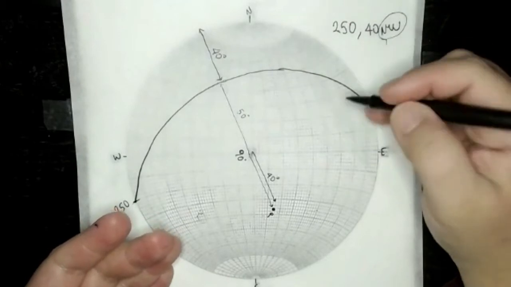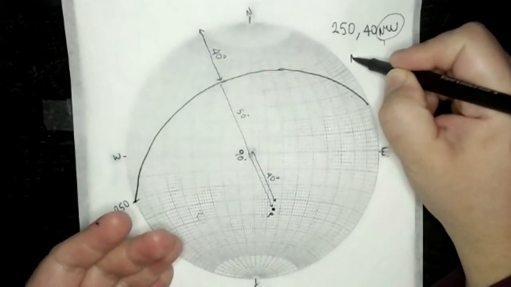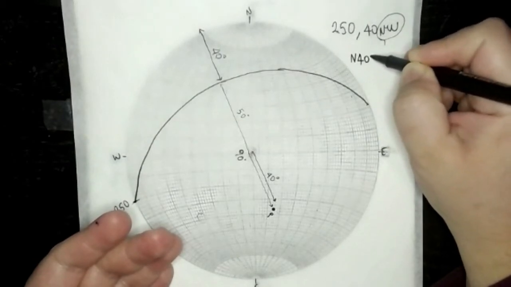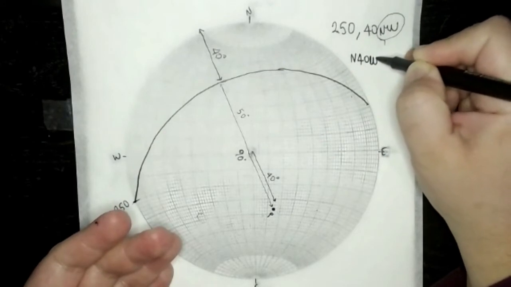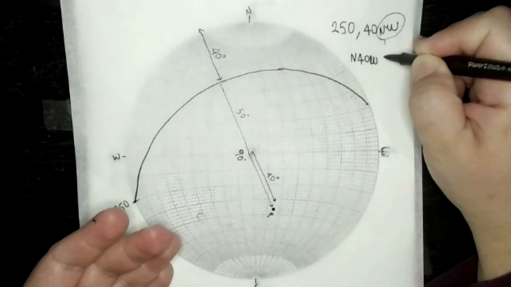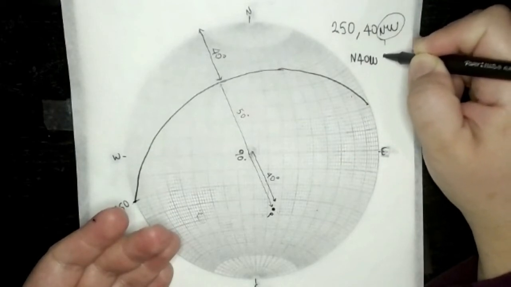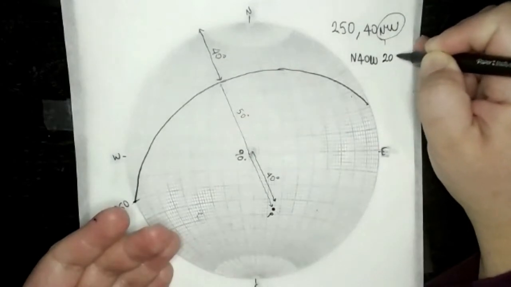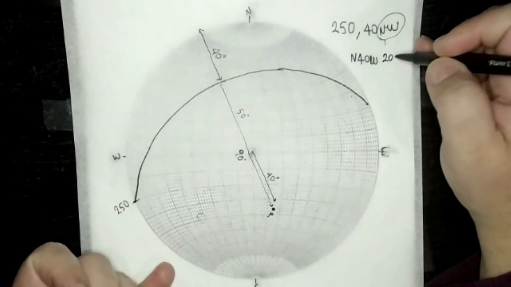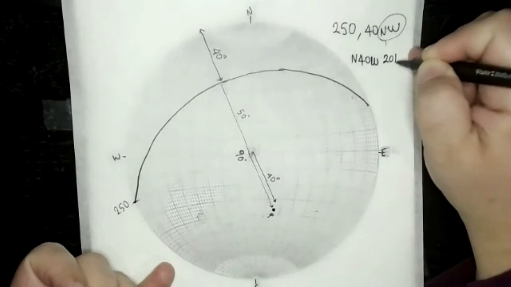Same with quadrant basically. And if you have a quadrant measurement, let's say this time north 40 east, not 40 west, and dip angle of 20 degrees to northeast.